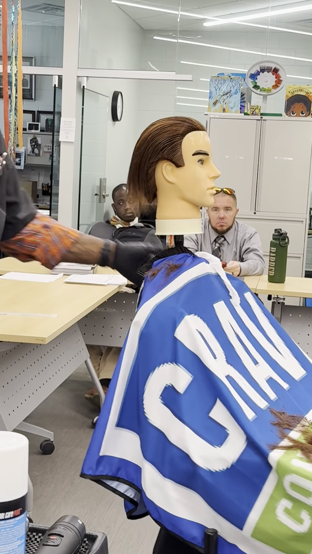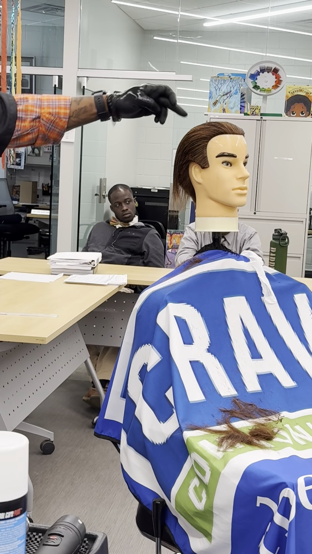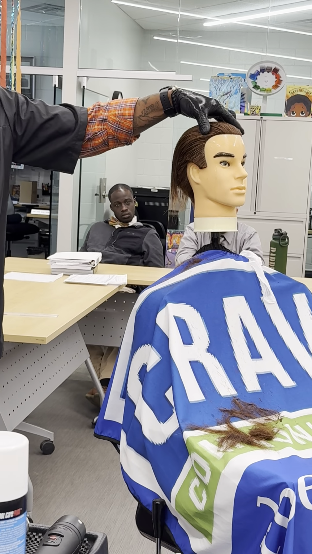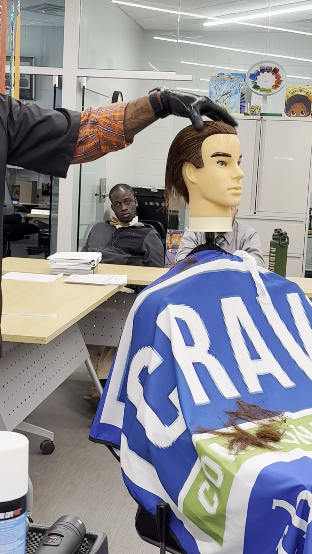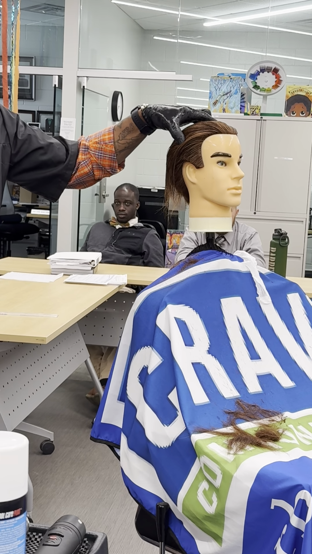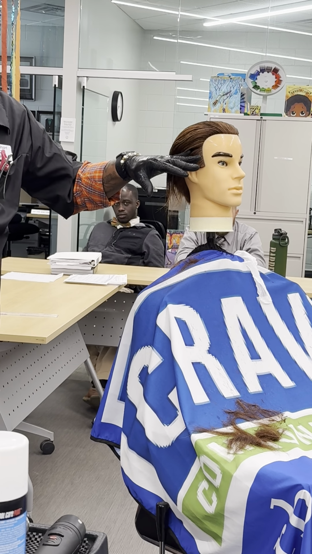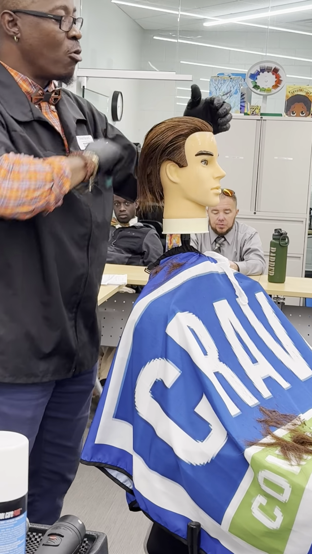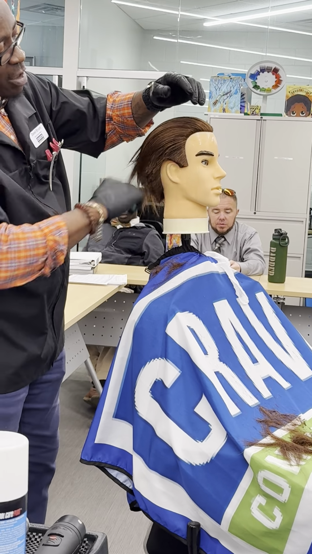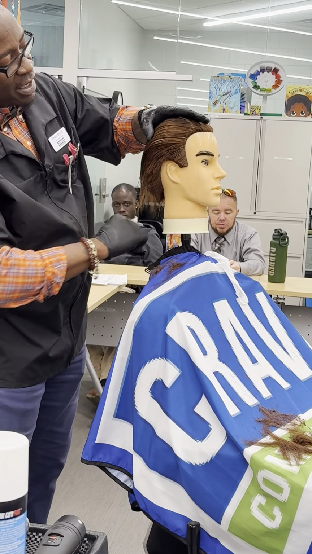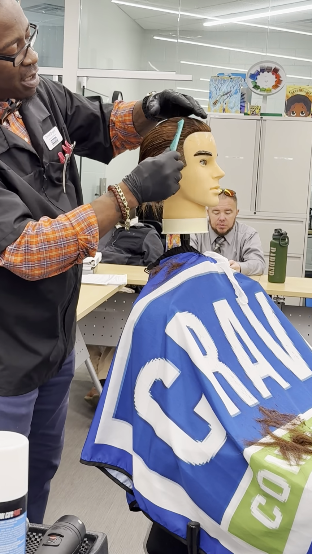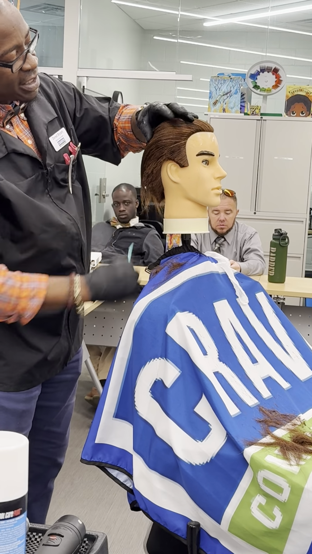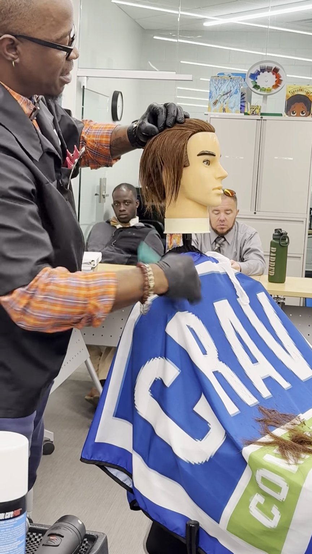All right, so now I got my top down. So now I'm getting ready to connect my top because I already know where my tooth starts at, right? Where does my tooth start at? Parietal ridge. Right at the parietal ridge. So I know where the tooth starts at. So now, being that I know where that tooth starts, this is the point where you comb through and just find your placement. Now I'm gonna comb this half forward. Gotta come in here just to kind of find my placement.